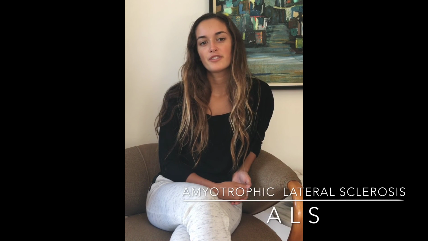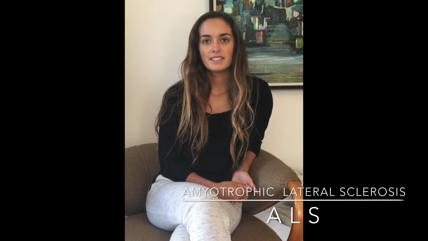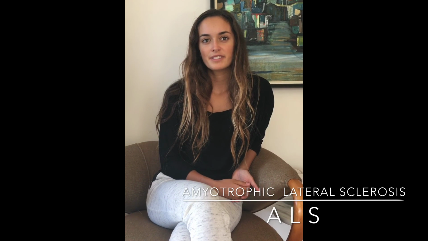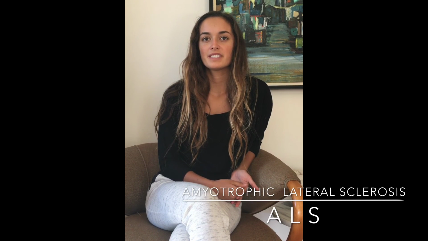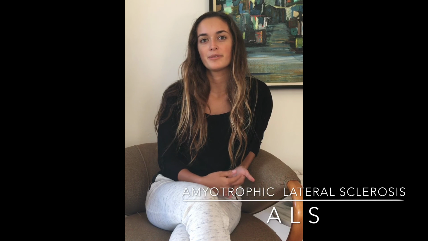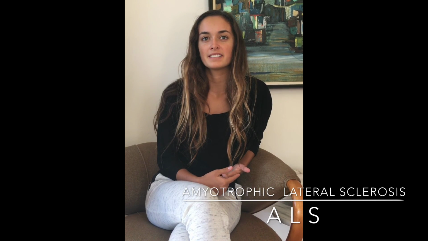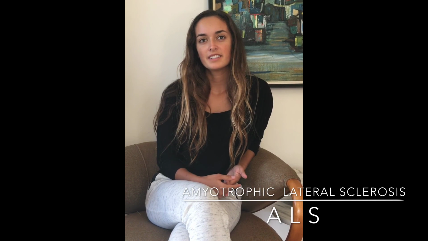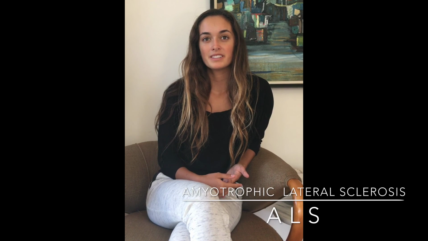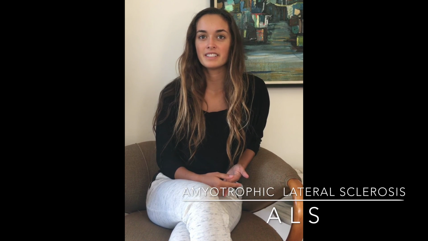Amyotrophic lateral sclerosis, or ALS, is a motor neuron disease that attacks the nerve cells that communicate between our nervous system and our voluntary muscle movements, like those in our arms, legs, and face. Understanding the name a bit more can help understand the pathophysiology of the disease.